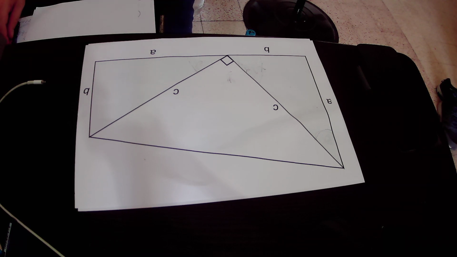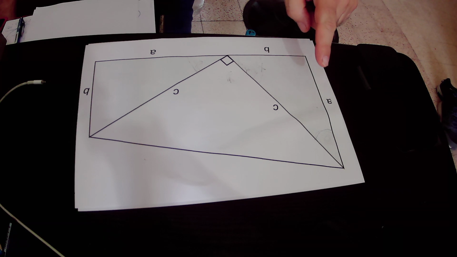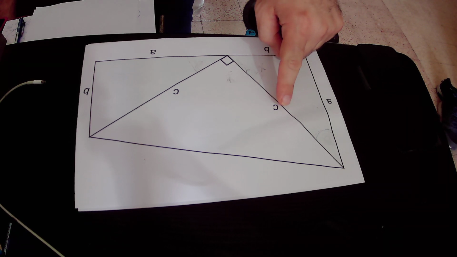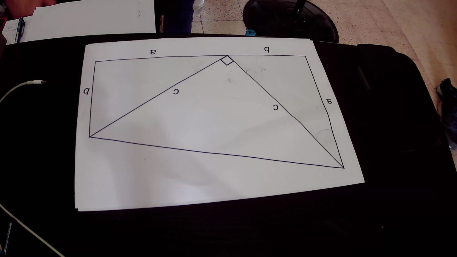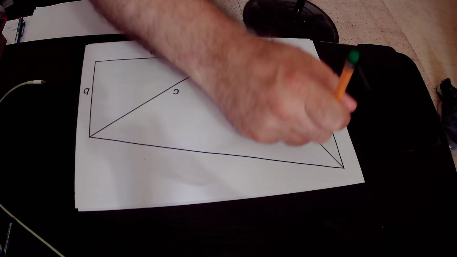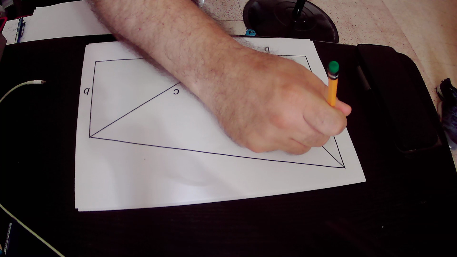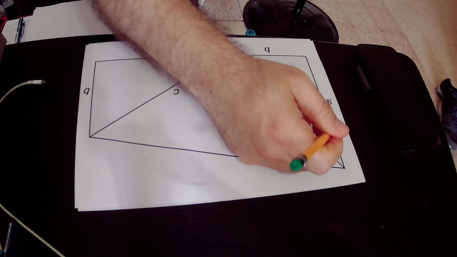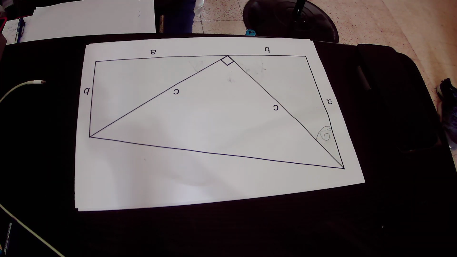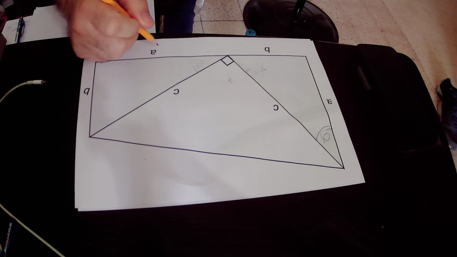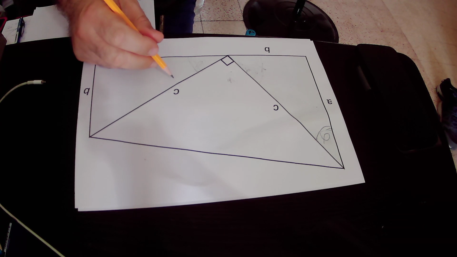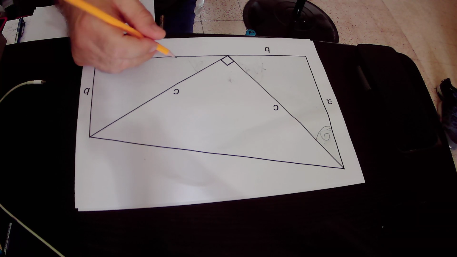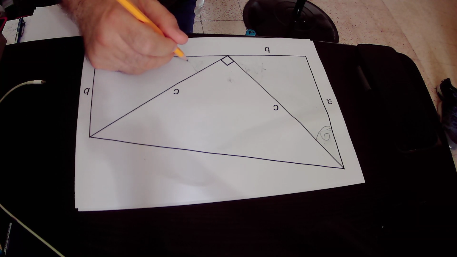So if we label the angle between side A and side C in the right triangle as alpha, then the angle between side A and side C in the left triangle must also be alpha.